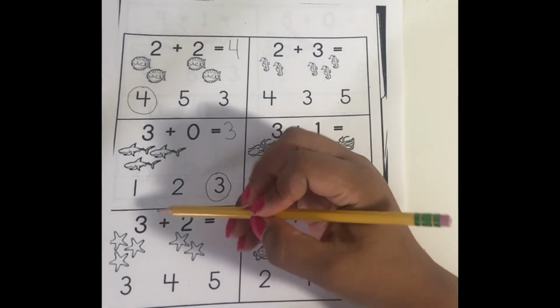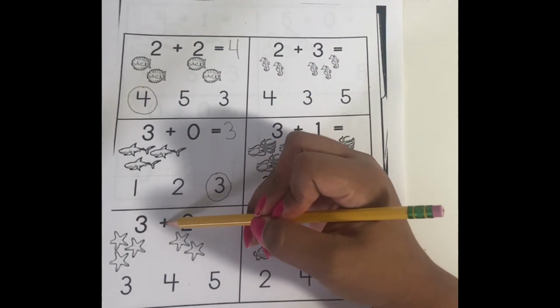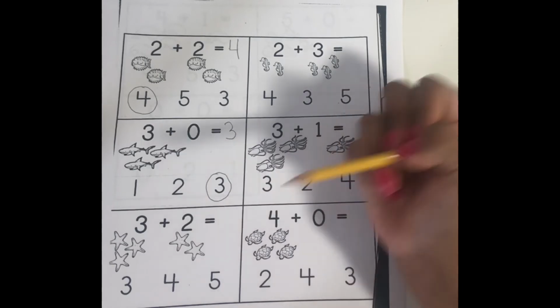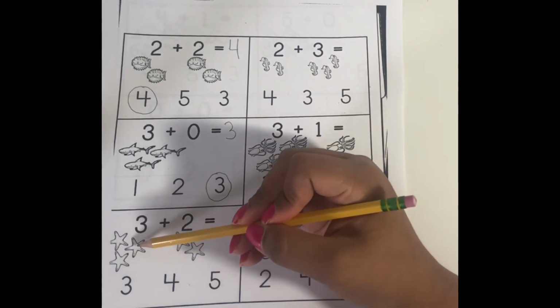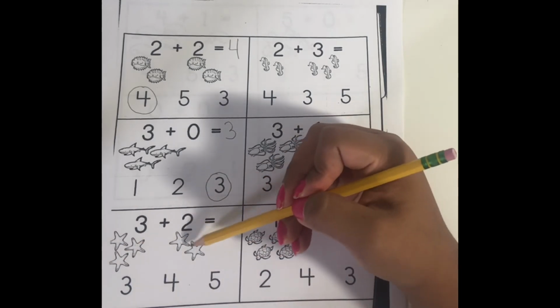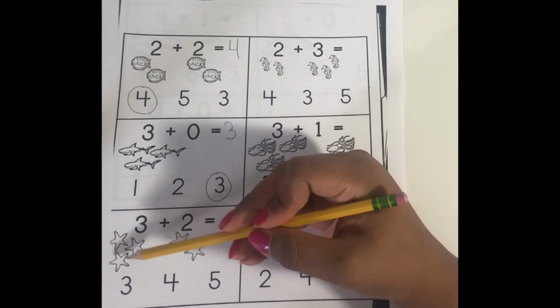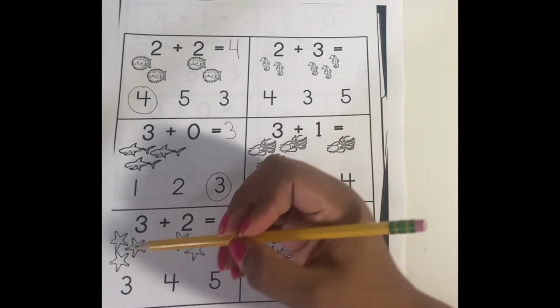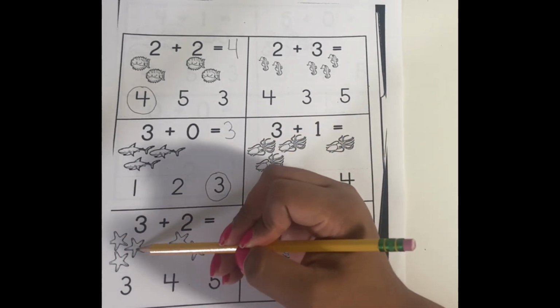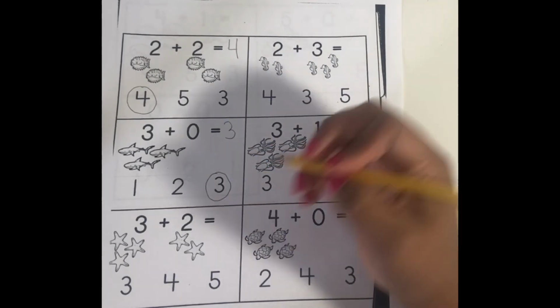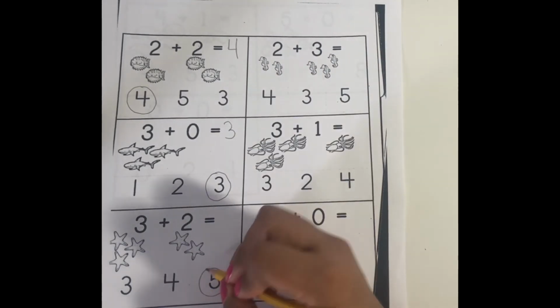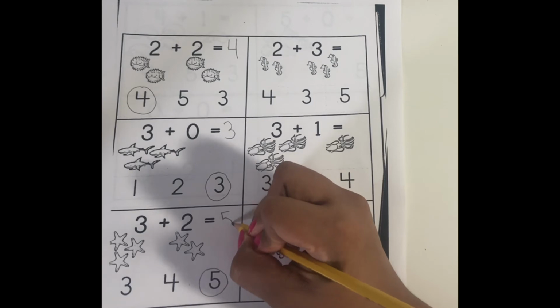Okay, here we go. We have 3 plus 2 equals, they didn't give us the answer, so let's go ahead and count. They give us 1, 2, 3 on this side and 1, 2 on this side. Let's count how many we have all together. So it's 1, 2, 3, 4, 5. Let's go ahead and circle number 5 and write our number 5 here.